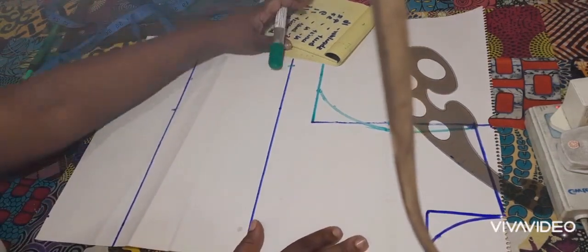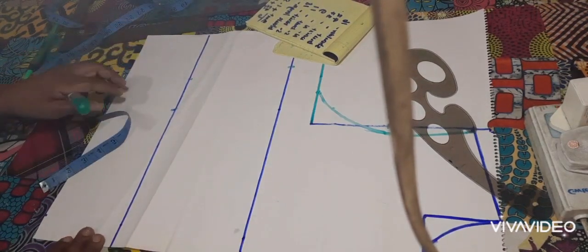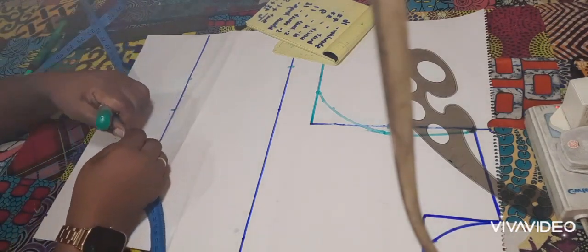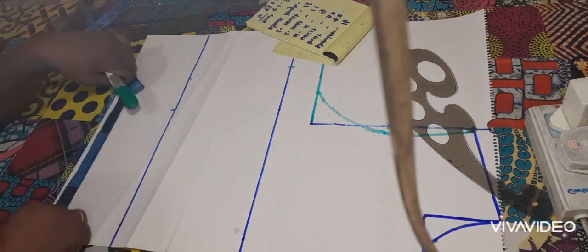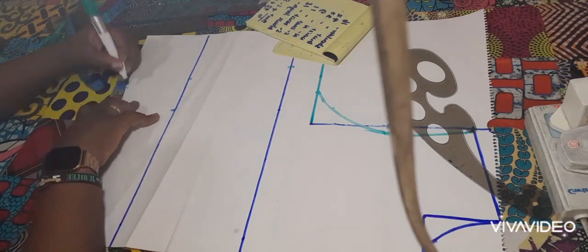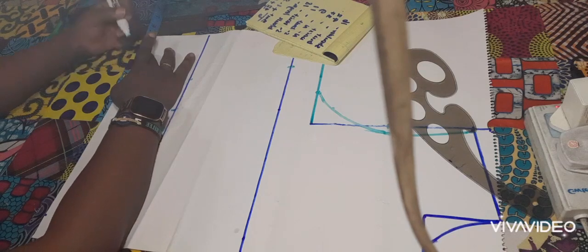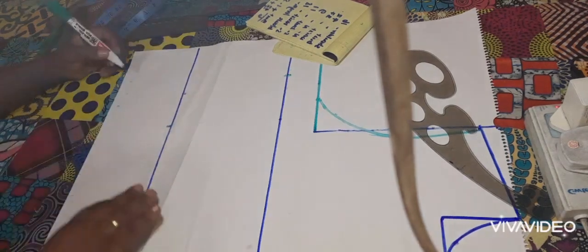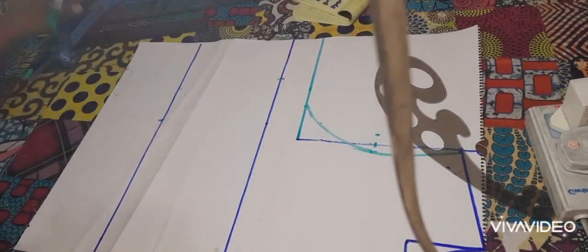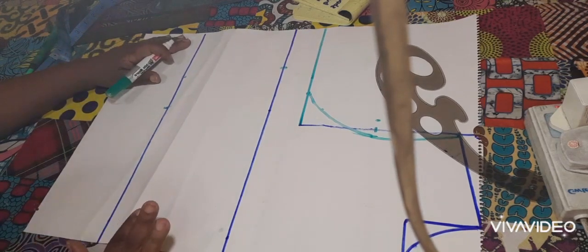So on your hip line, the hip line of the customer is 45. So you measure your 45 divided by 2, that's 22.5. Divided by 2 again. You mark out. You also put the dart allowance, which is 1, and you put your seam allowance also, and you mark. So now we're going to join our points together. But before then, because we're going to be doing darts, we have to fix our darts.